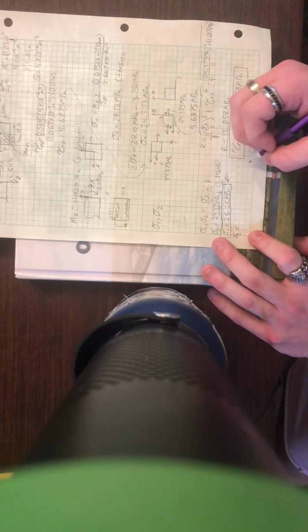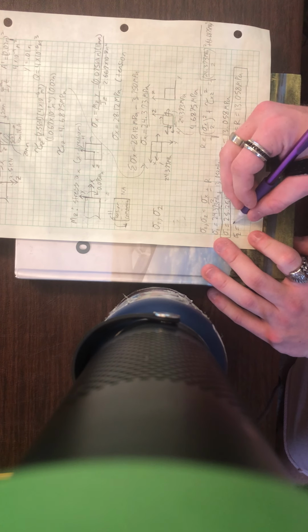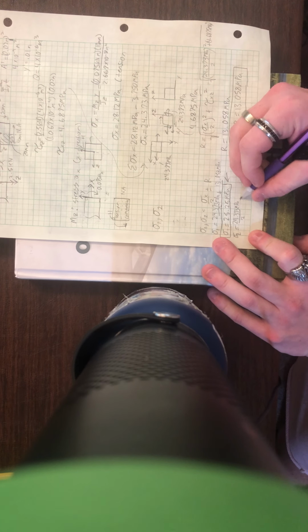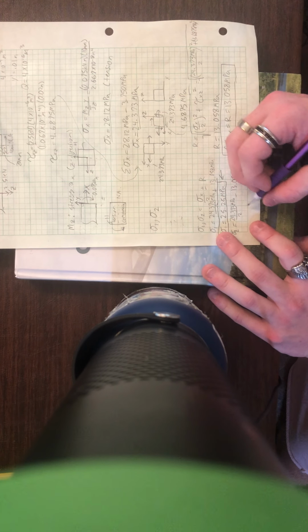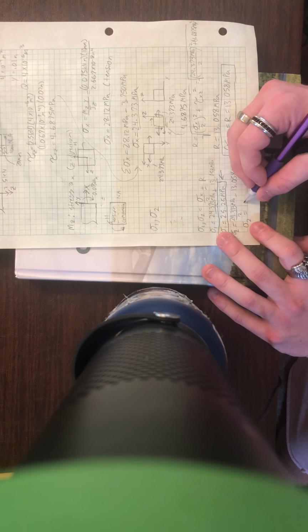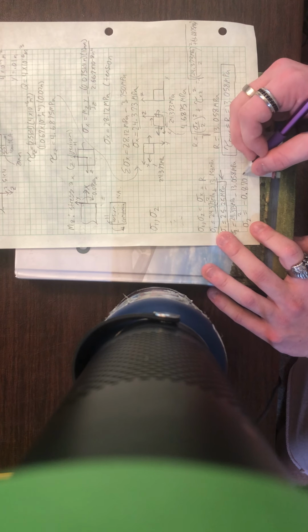Then let's see what our minimum stress is. That's going to be equal to 24.373 over 2 megapascals minus 13.058 megapascals, which gives us sigma 2, our second principal stress, of negative 0.8704 megapascals.